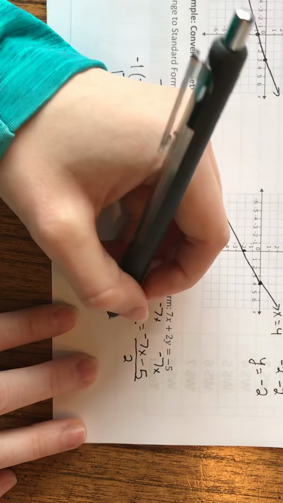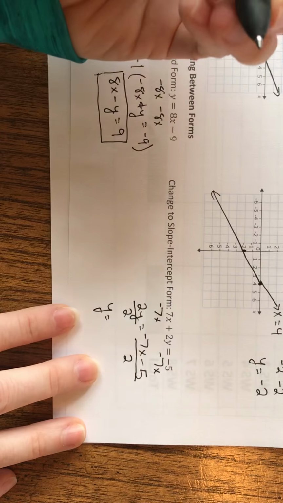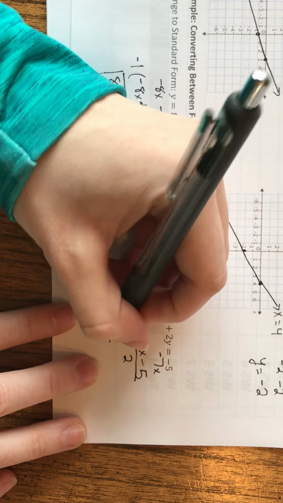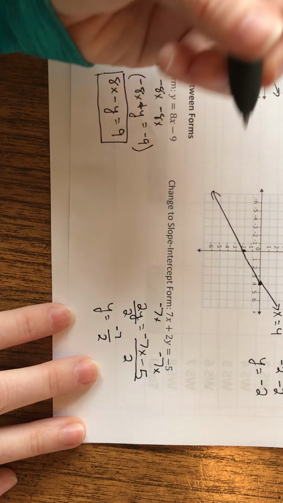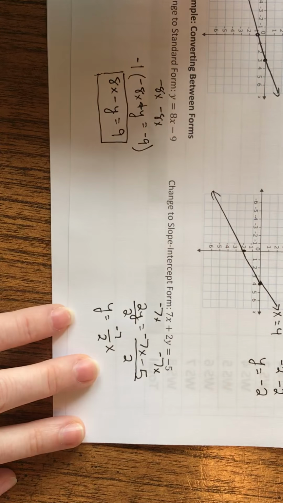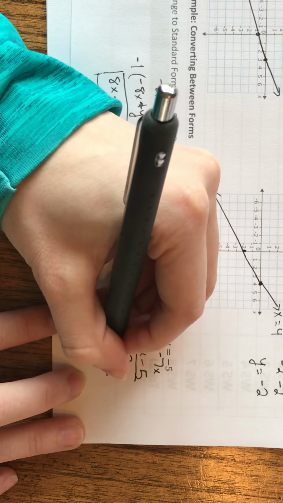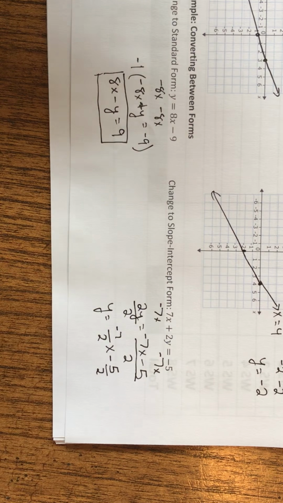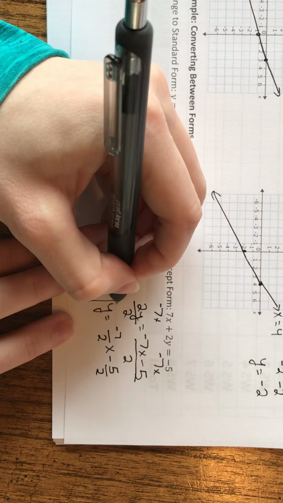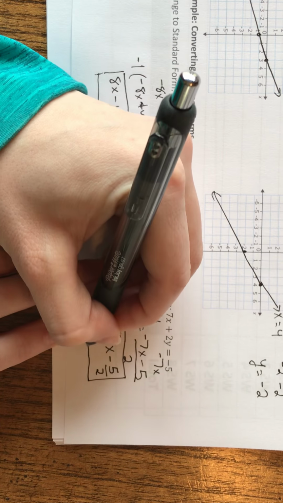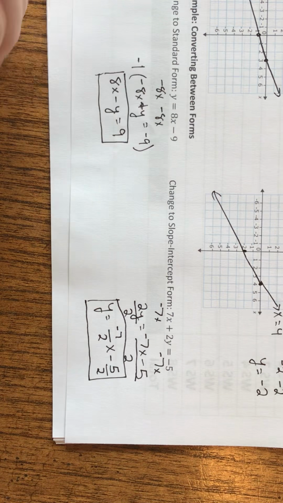Everything on the right-hand side gets divided by 2. I get y equals negative 7/2 x. We can leave that as a fraction, or if you wanted to turn it into the decimal, negative 3.5, that's fine. So negative 7/2 x, and again, minus 5/2. If you wanted to turn that into the decimal, 2.5, that's fine as well. And there is your slope-intercept form function. All right, go ahead and turn this over now.